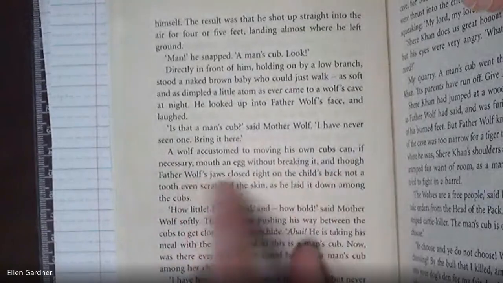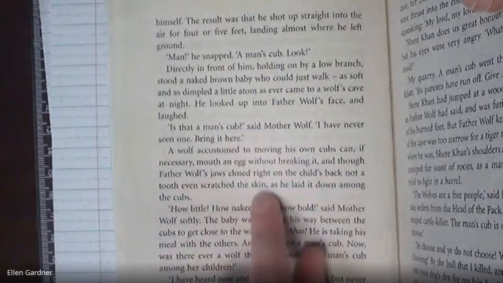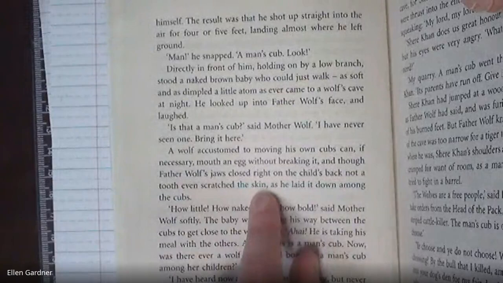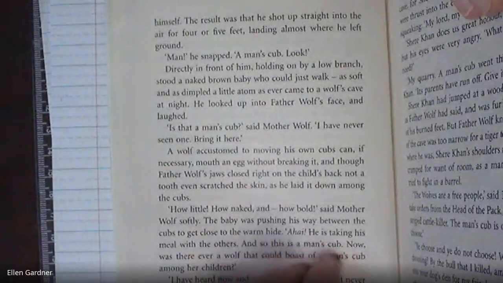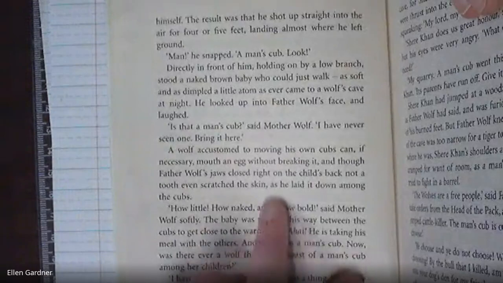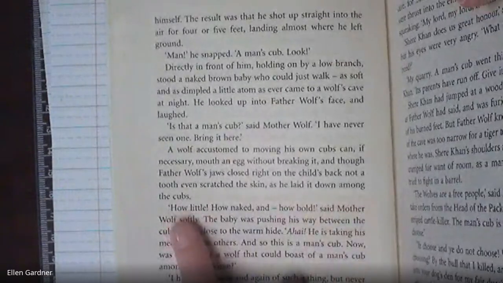And though Father Wolf's jaws closed right on the child's back, not a tooth even scratched the skin. Have you ever seen cats pick up their kittens that way, just by the scruff of the neck? That's what they're doing to the little baby Mowgli, but they're not scratching him at all, as he laid it, meaning the baby, down among the cubs.